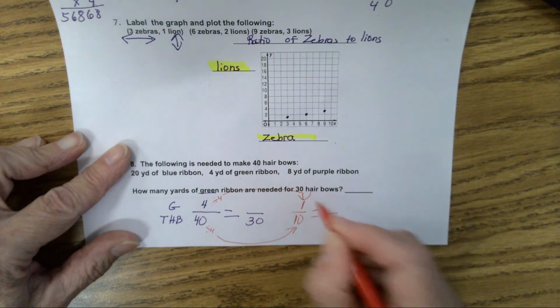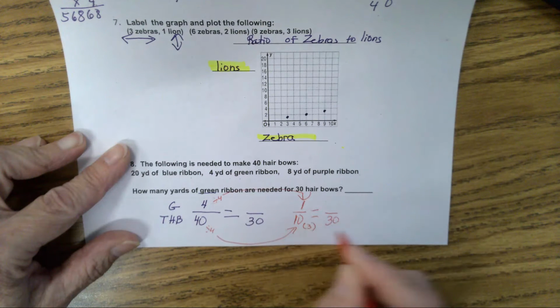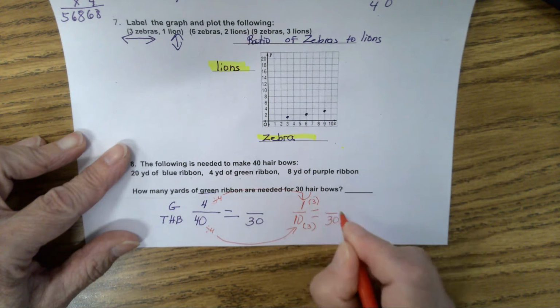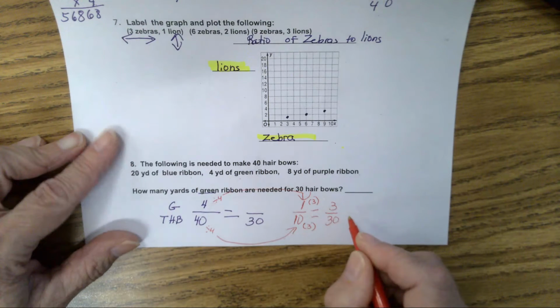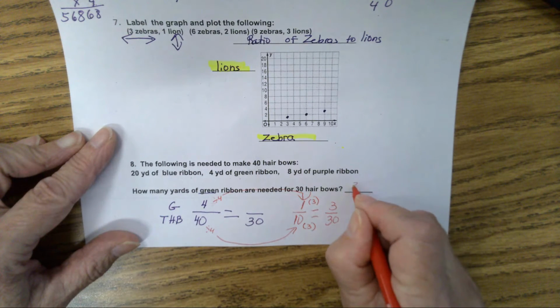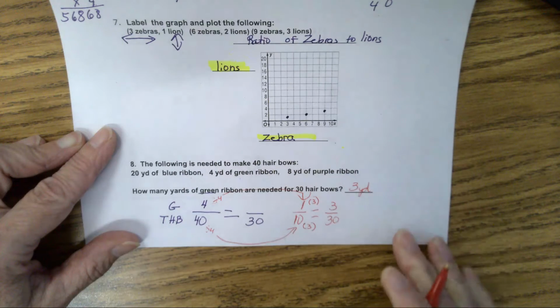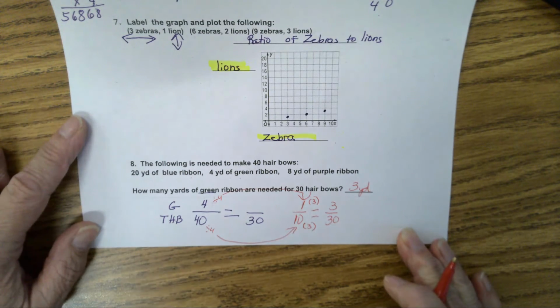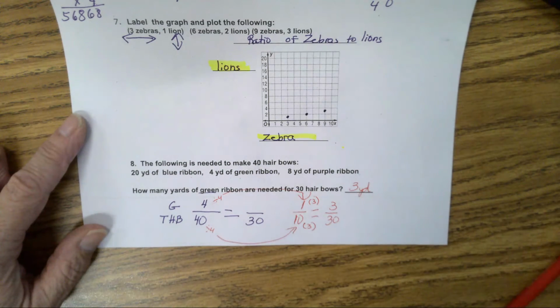Now it's a friendly problem. 10 times 3 is 30, so 1 times 3 is 3. How many yards of green? She needs 3 yards of green ribbon. Any questions? All right.